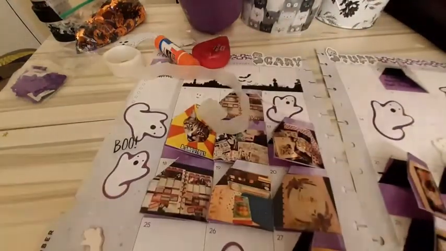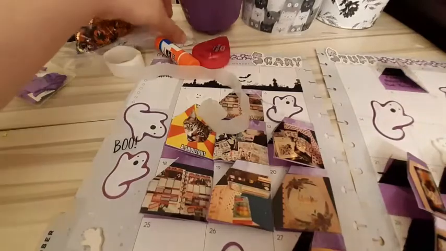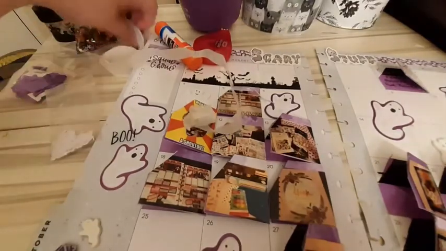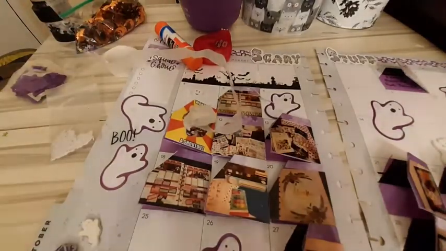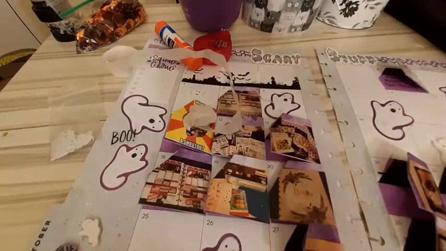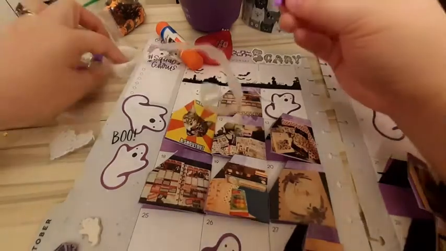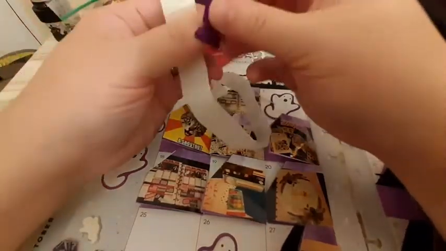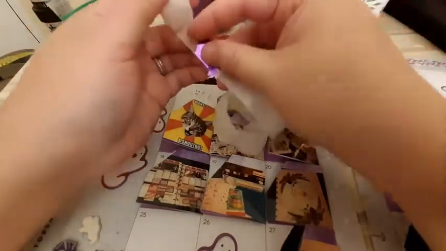Alright, I have these sequins. I think this guy's a little too big, so I'm not going to use him in the end. I am going to use one of these Rest in Peace tombstones down at the bottom here.